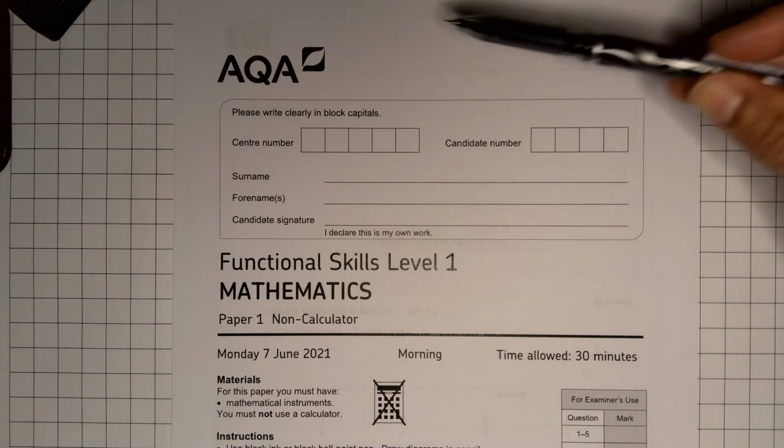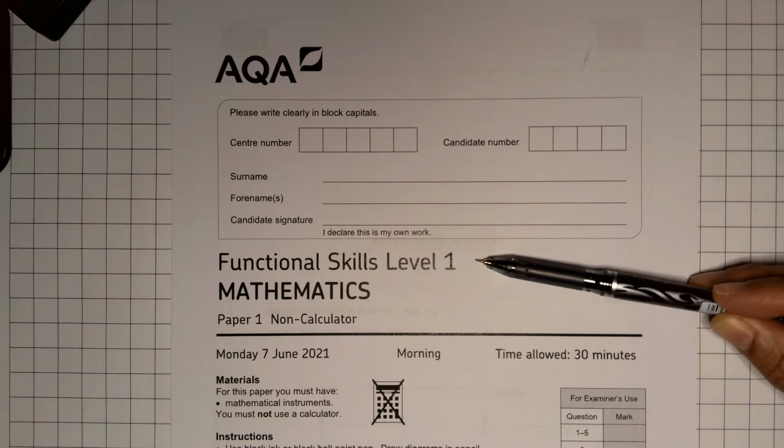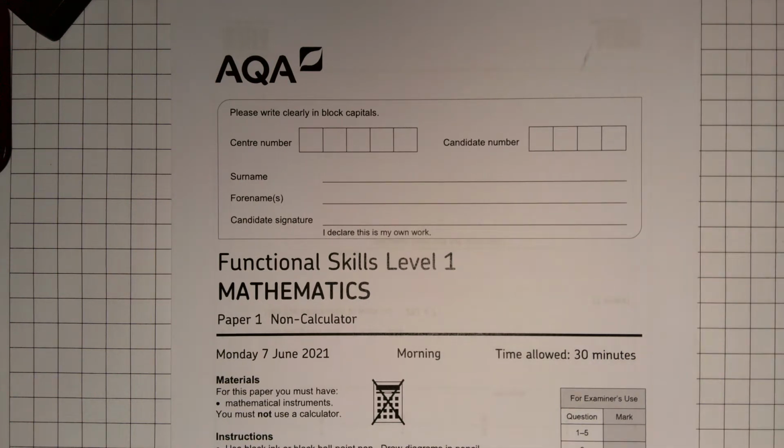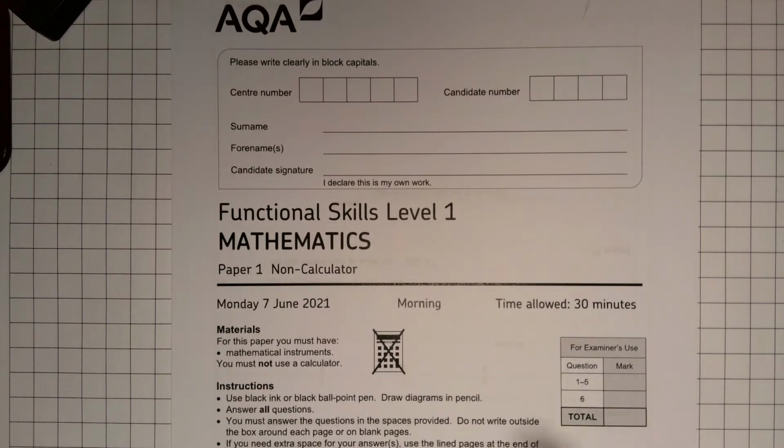Hello, we're going to look at the AQA Functional Skills Level 1 Mathematics. This is paper 1, which means that it's the non-calculator one. You have 30 minutes to do it in, and it's for June 2021.